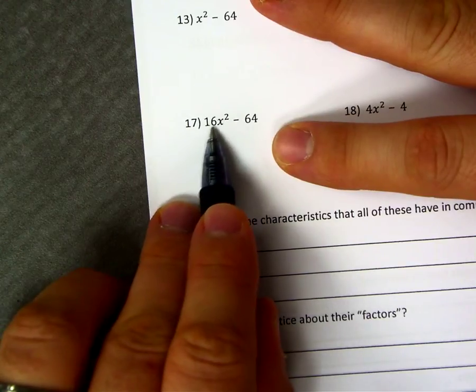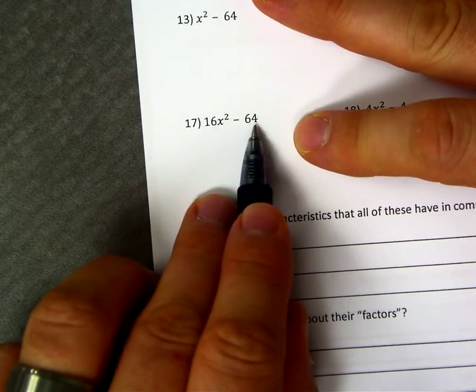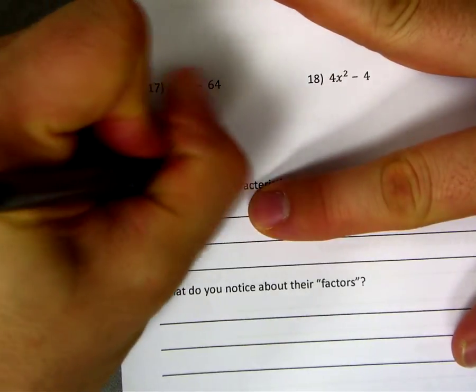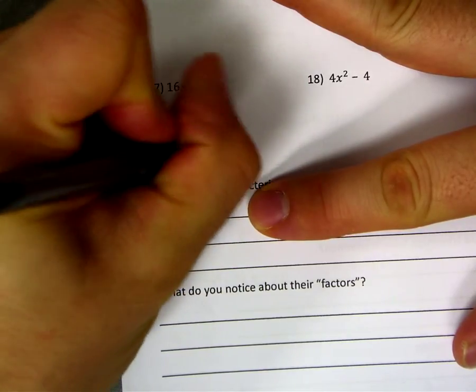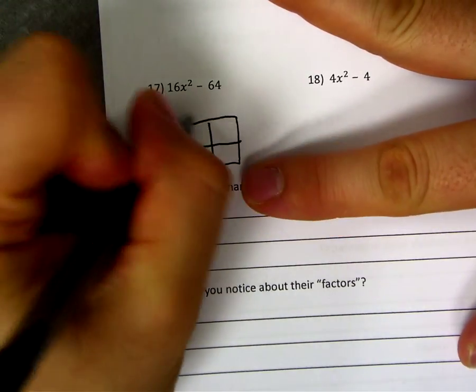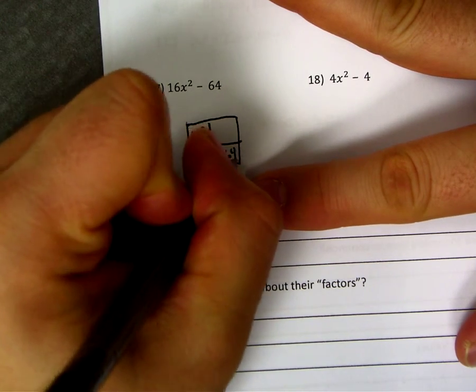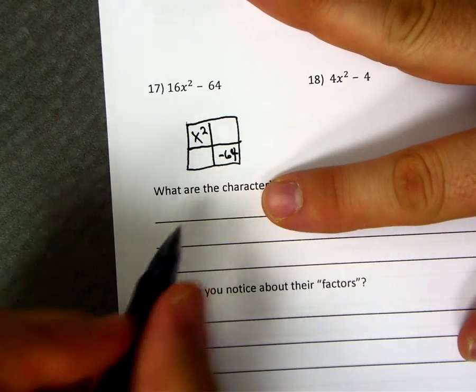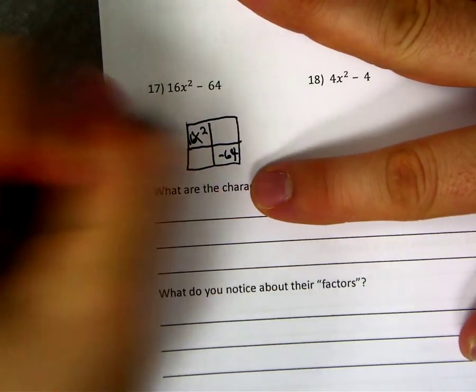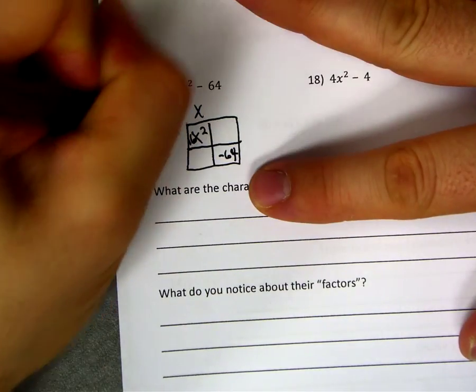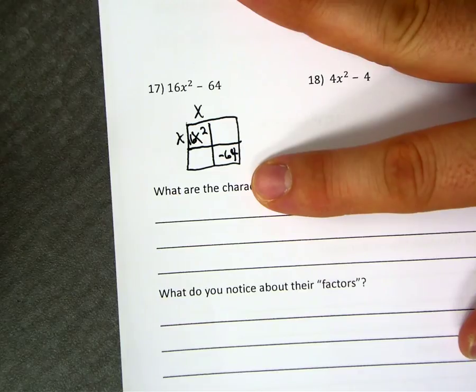Number 17's got a 16 in the front and a 64 at the end. If we put that in here, we put the x squared here, and we put the minus 64 here, right? I'm sorry, 16x squared, right? And then if we put x and x, now we got to get 16 there.